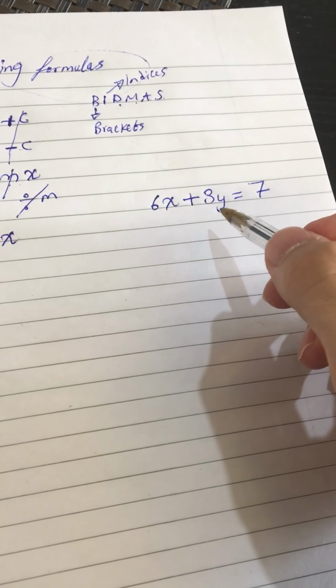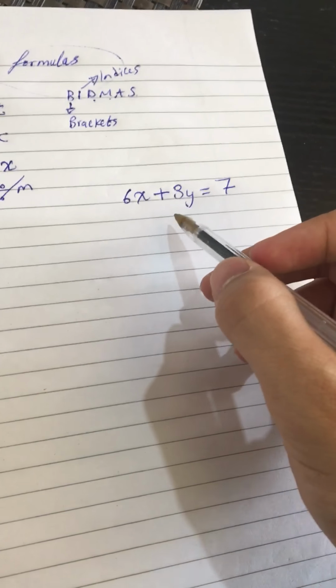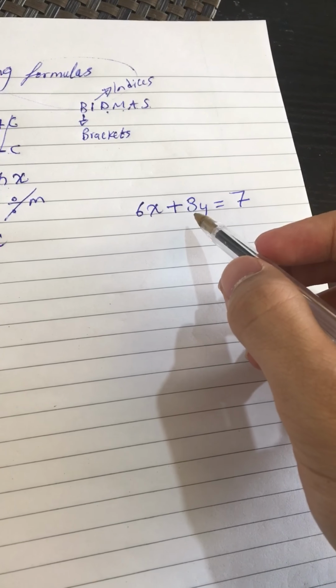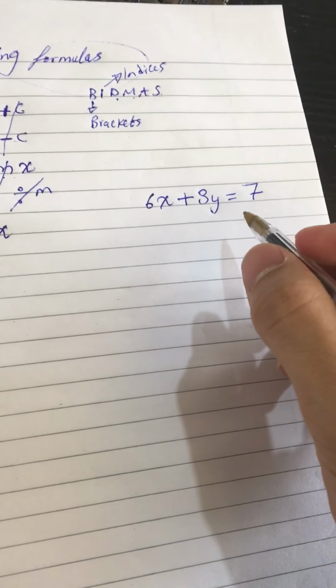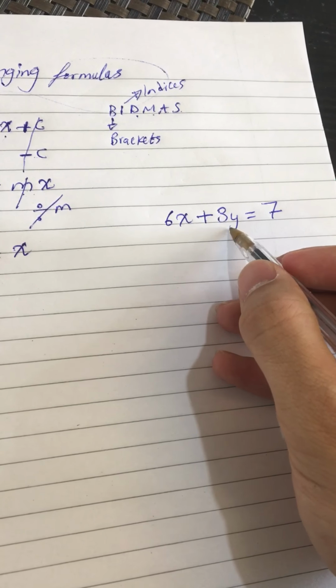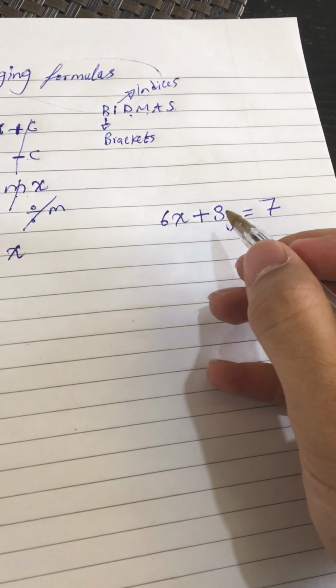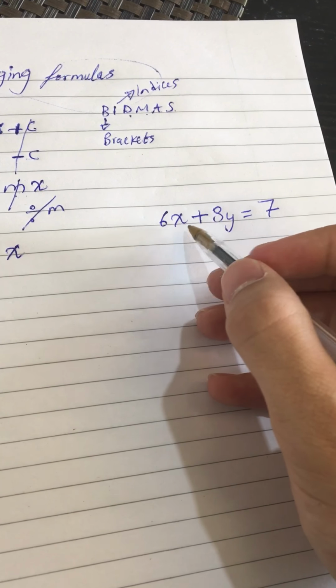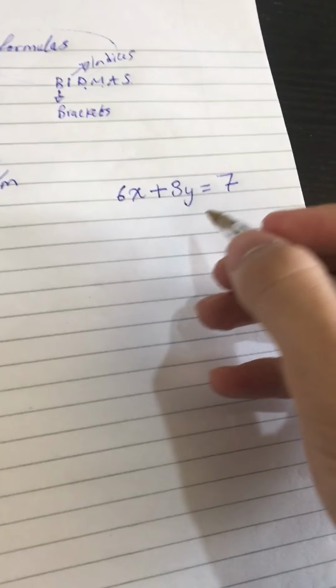So first things first, we want to simplify this equation quickly so we can have the y on the left hand side and the rest on the right hand side. What I mean by that is I want y to stay on the left hand side and x and any other constants going on the right hand side of the equation.